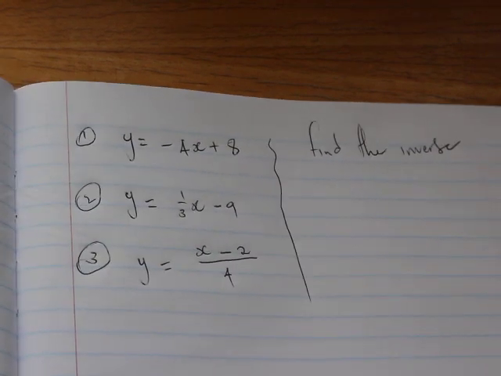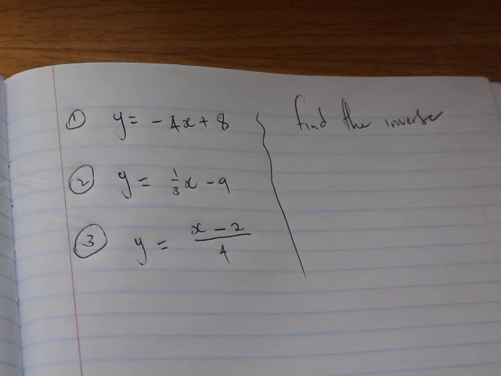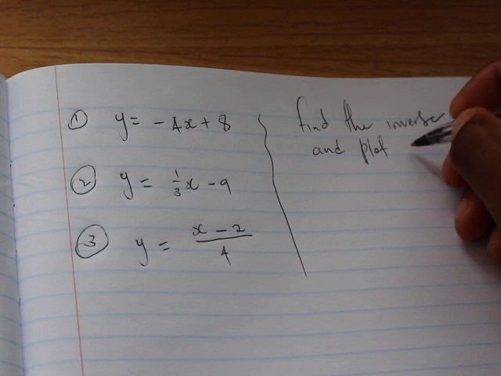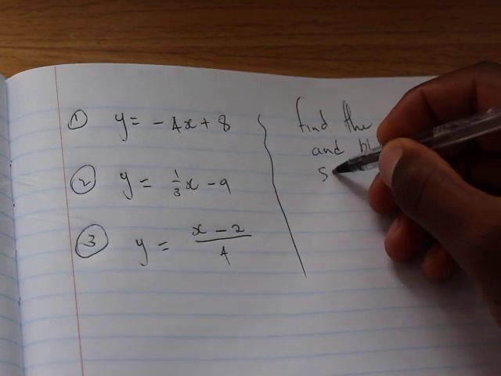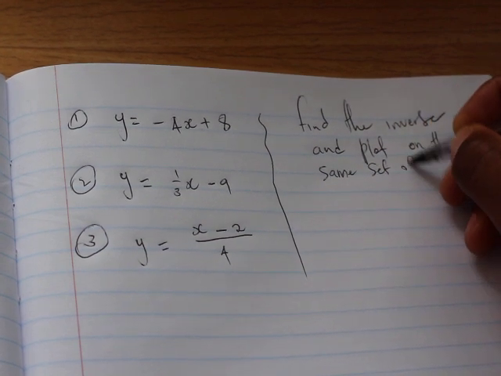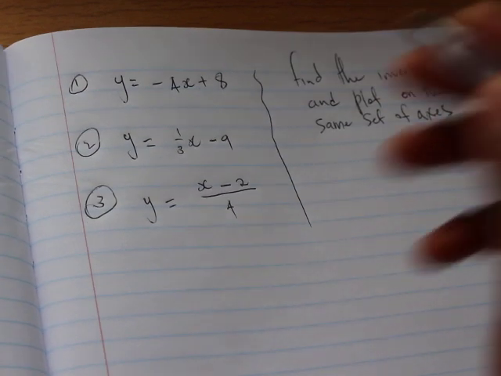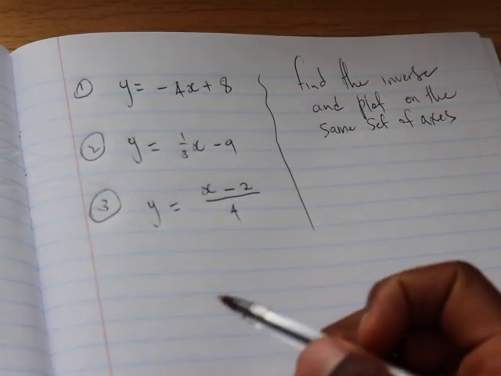Let's find the inverse and plot on the same set of axes. Okay, so we're going to plot the two functions after having found the inverse.